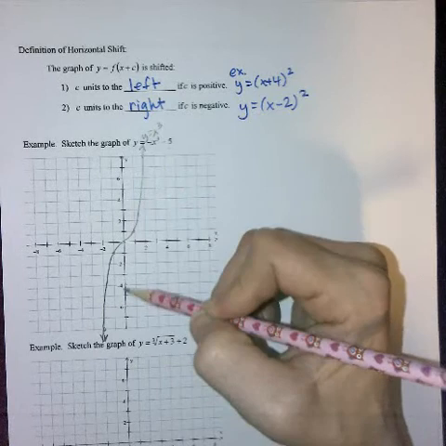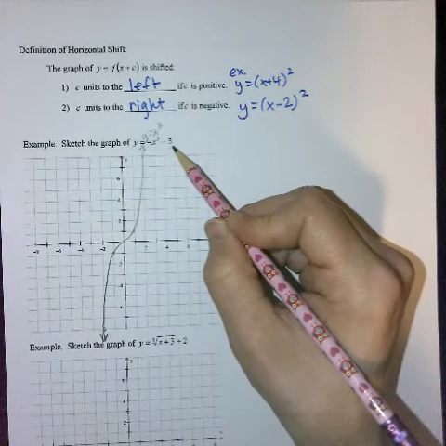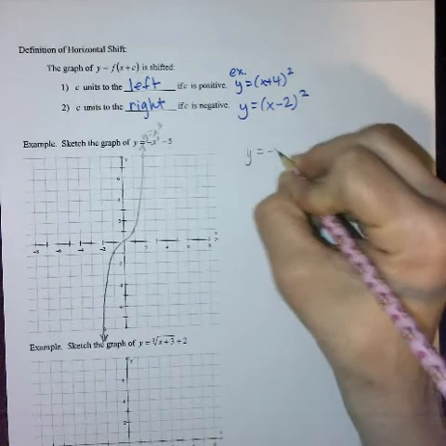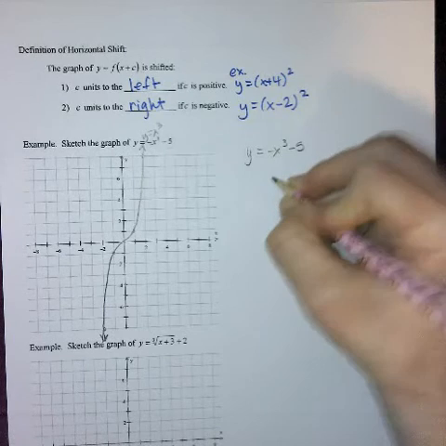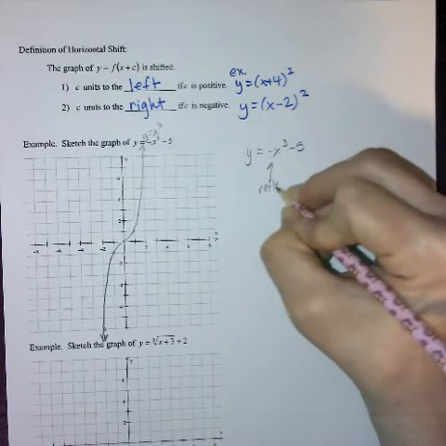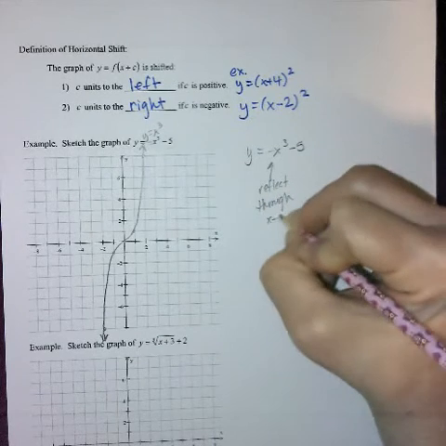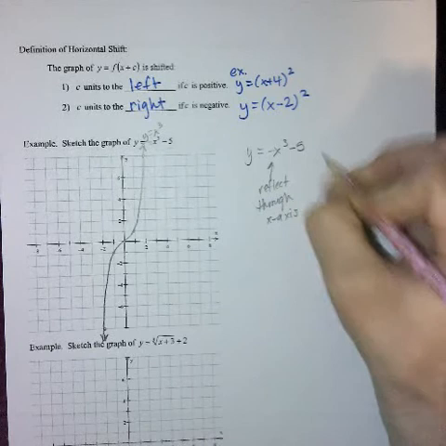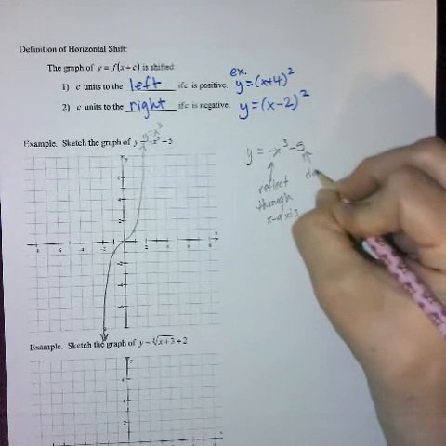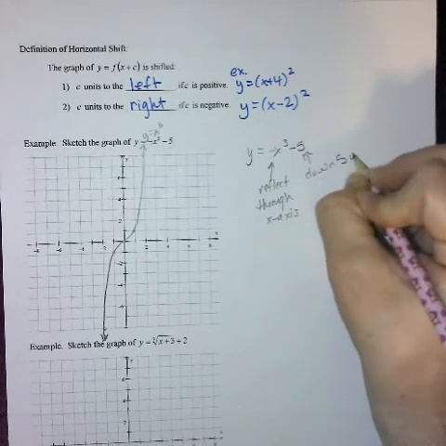Here, let me write this over here. There's not enough room. So this is a reflection through the x-axis, and this is down 5. But the basic shape is still the same.